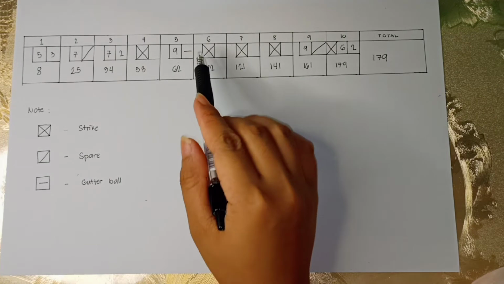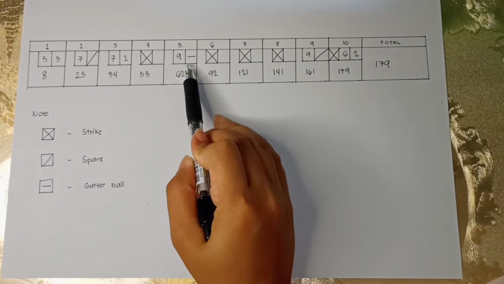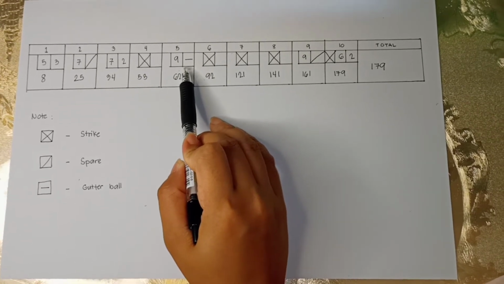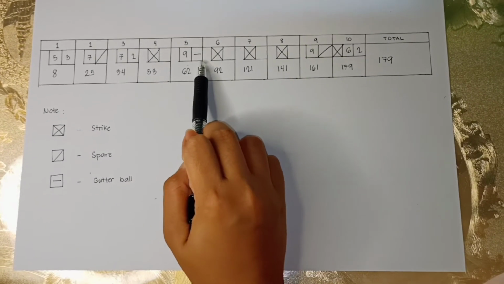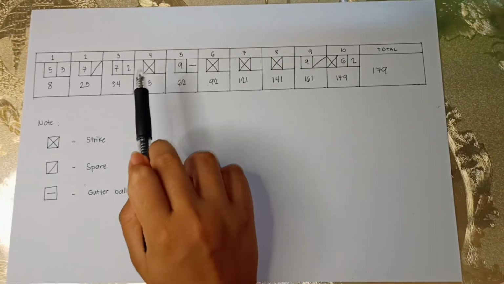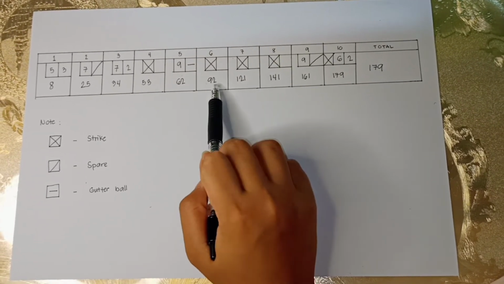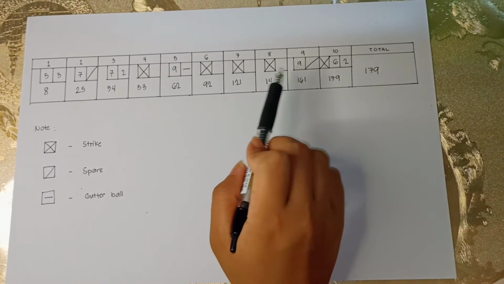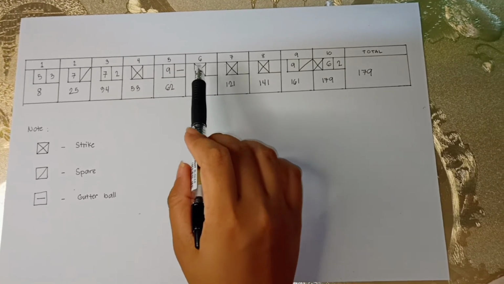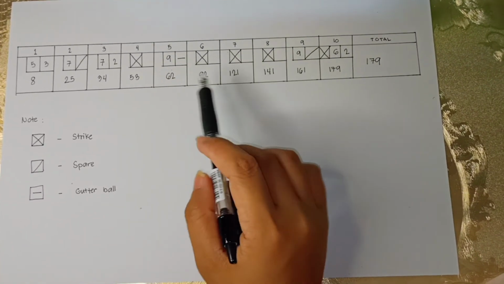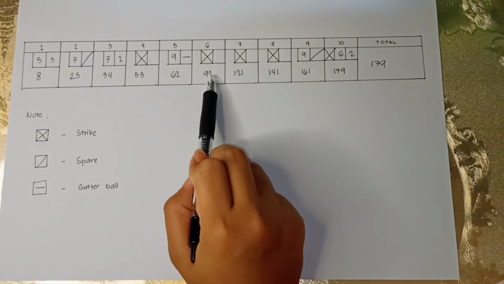Now, proceeding to the game on his 5th frame, the player is unable to knock down any pins, so that makes no points here. That's why we put a horizontal line here. Now we add 9 plus 53, which is equal to 62 points. On the next throws, he got consecutive strikes on frames 6, 7, and 8. So we have a total score of 30 pins for the strikes. Then we add 62 here, so that's a total score of 92 points for frame 6.